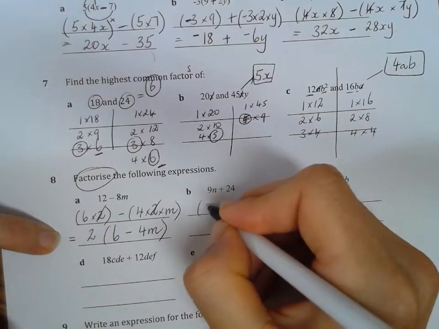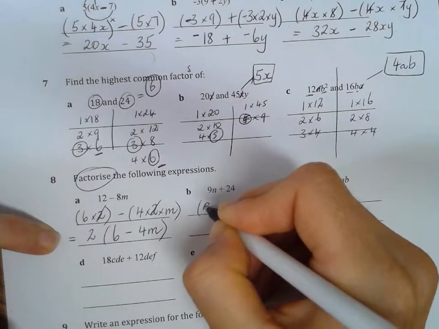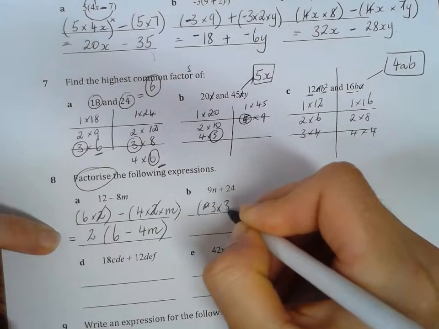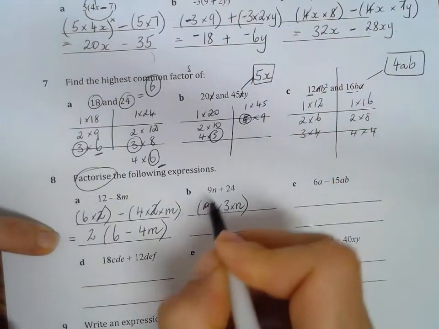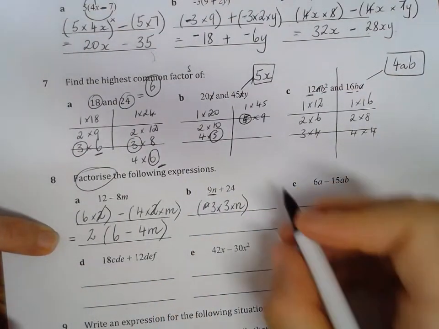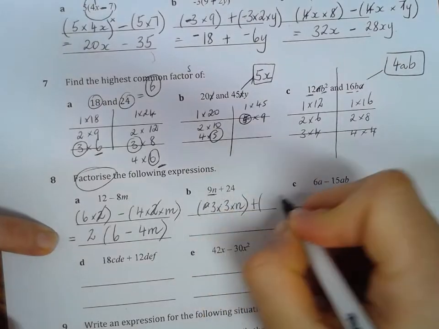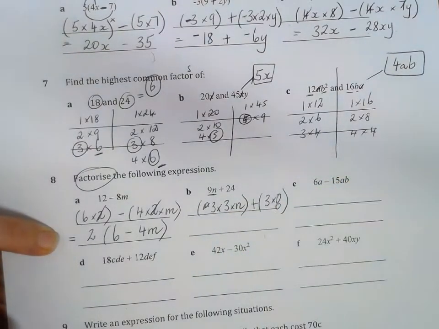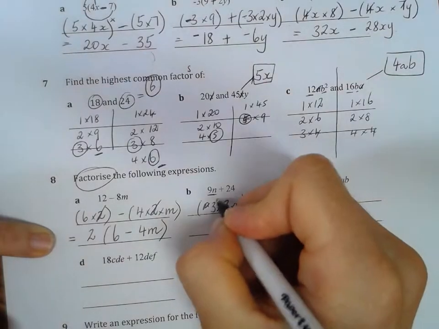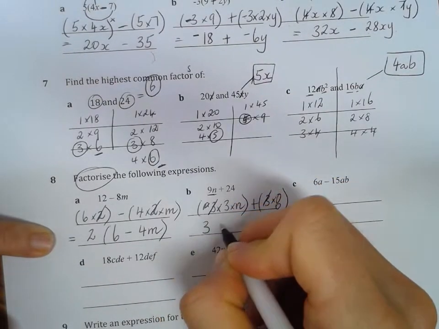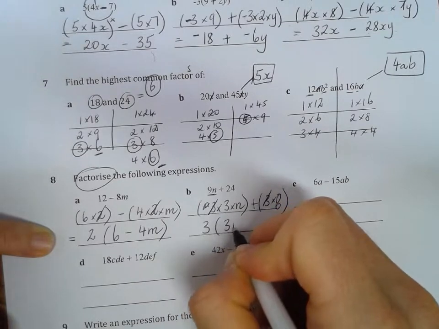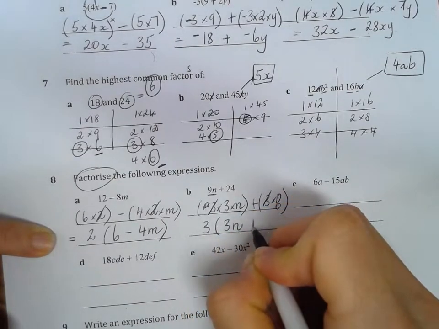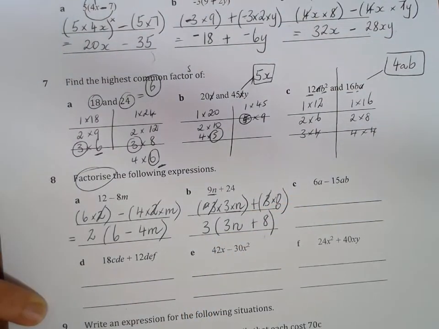Alright, this one we can say, we'll say 3 times 3 times n is how we would break down 9n, plus, let's say 3 times 8. So then we can recognise 3 is our common factor, becomes our leader, 3n is left over, plus 8 is left over.